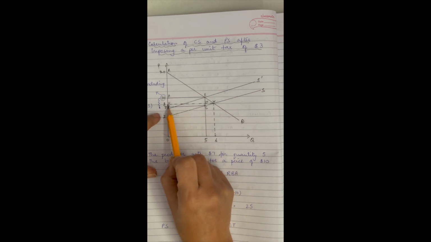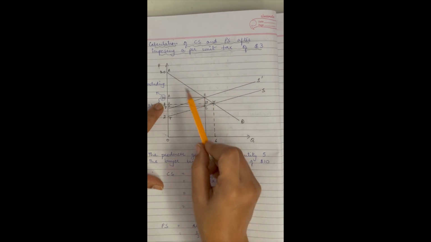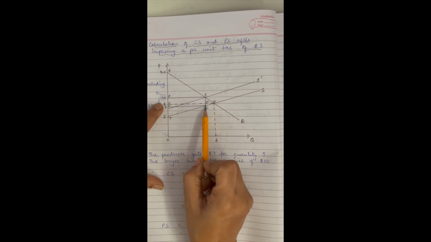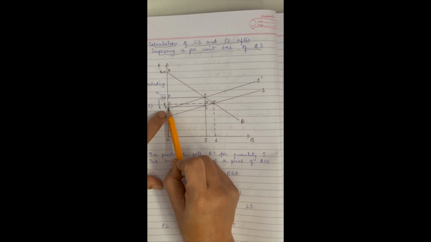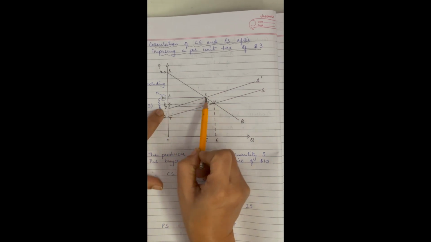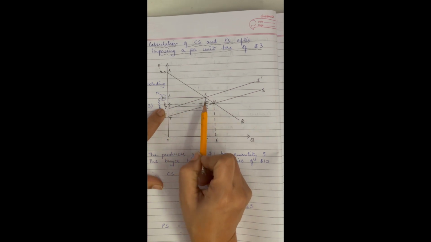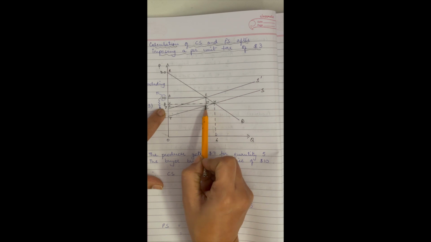8, remember, was my equilibrium price before the tax. Now with this new tax being imposed, when I draw this horizontal line, let me give it a number. I give it as 7, let's say. Since the tax is 3, obviously the difference between this and this has to be 3.